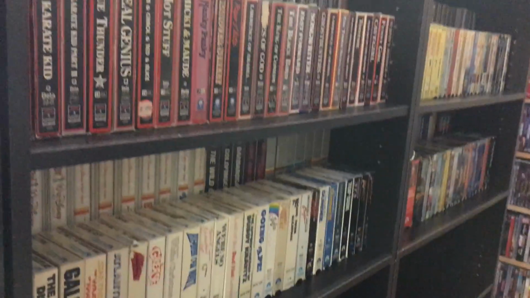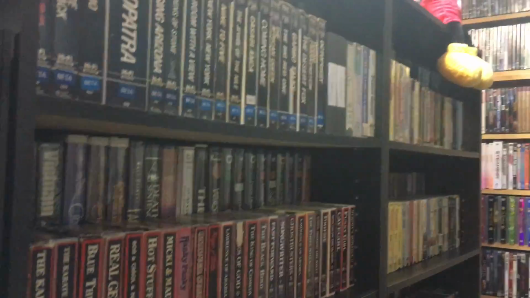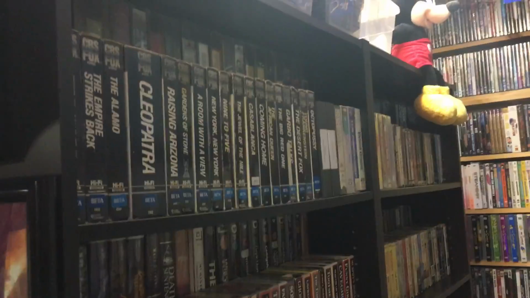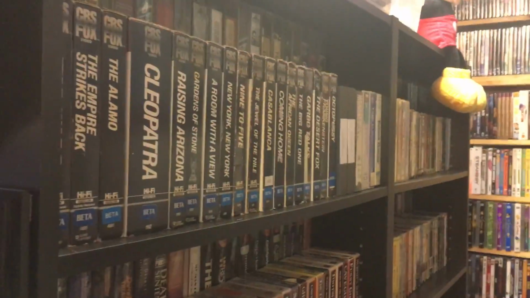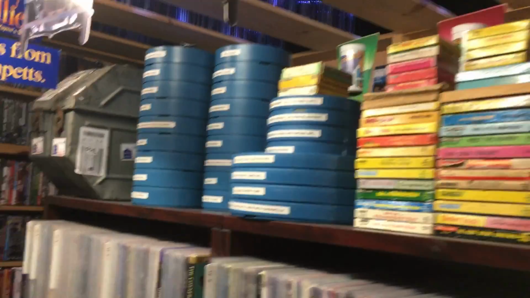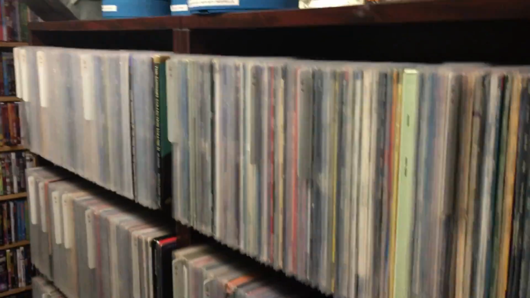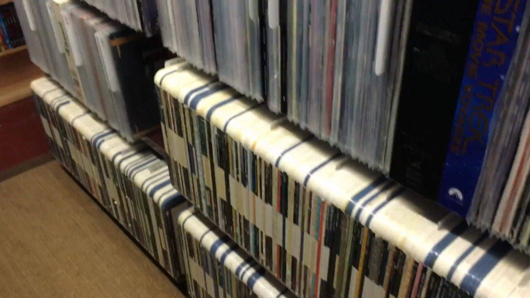I have two lonely titles down there. But they will get filled in eventually. And that, once again, is my entire Beta collection. Then from my Beta shelves, we move across onto these bookshelves, which hold all my film, Laserdisc, and CEDs.